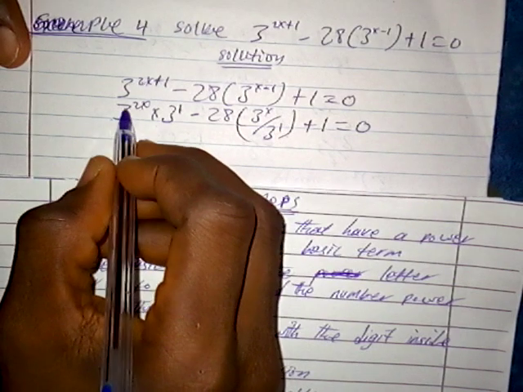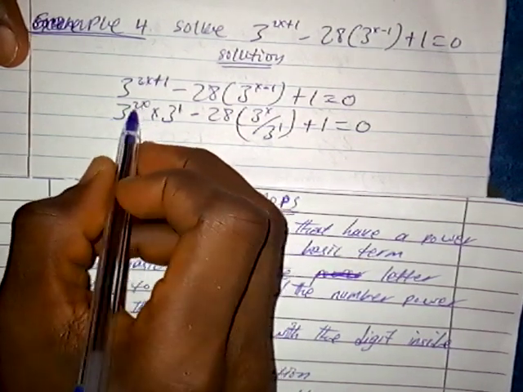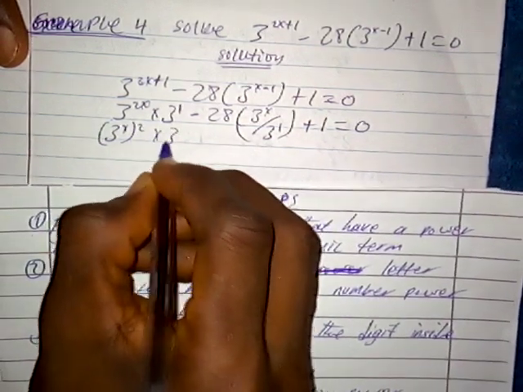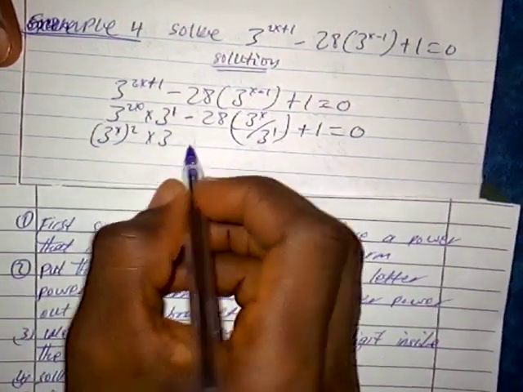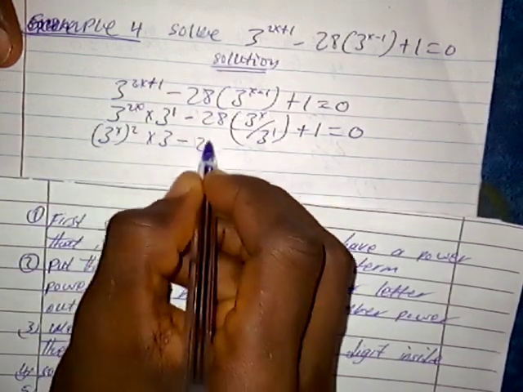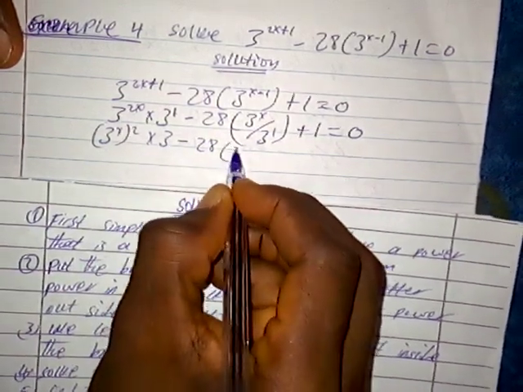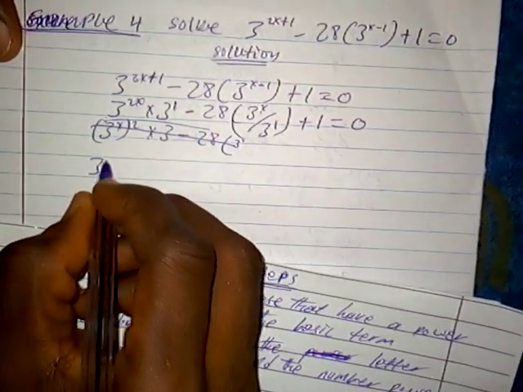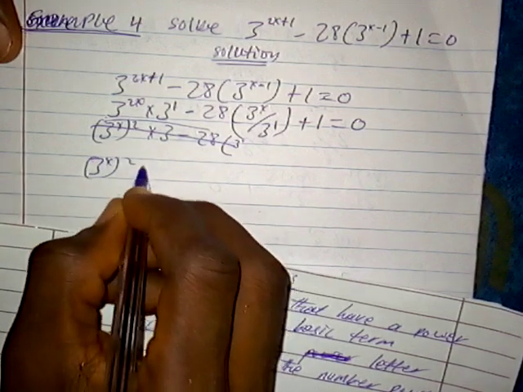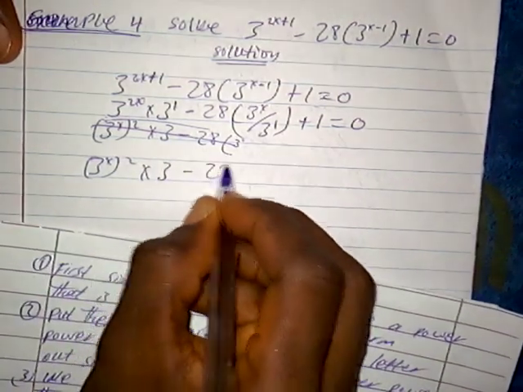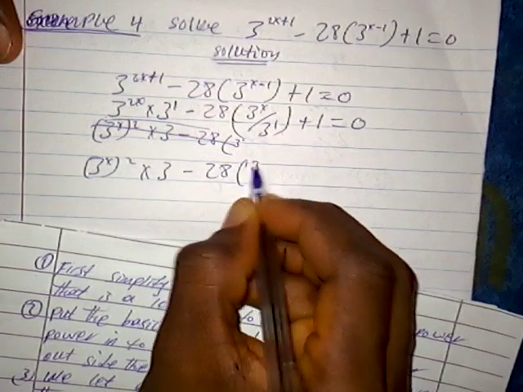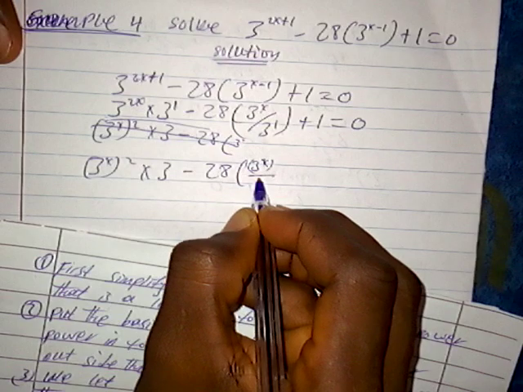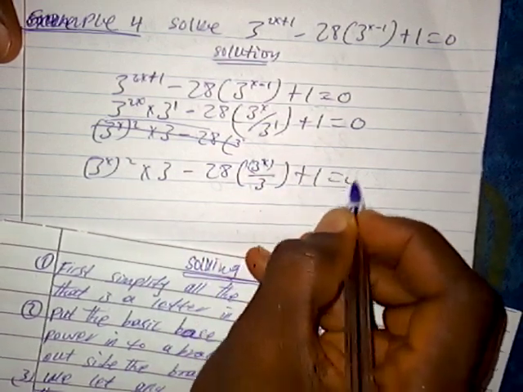See, what is the lettered power? It is x. What is the number power? It is 2. So 3 raised to the power x, with 2 outside, times 3 raised to the power 1, which is just 3, minus 28 all into 3 raised to the power x, all upon 3, which is just 3 as well. 3 raised to the power 1 is 3, plus 1 equals 0.